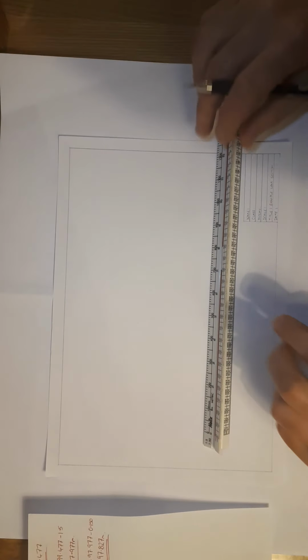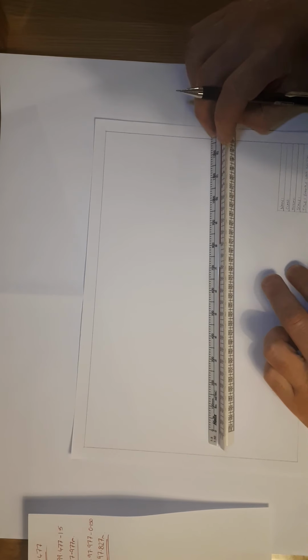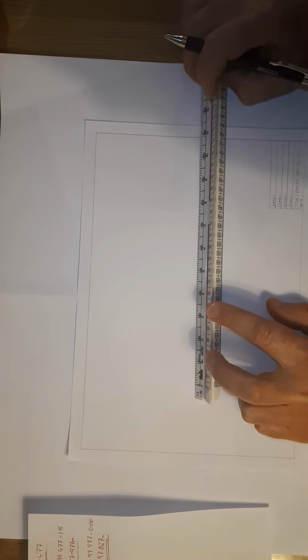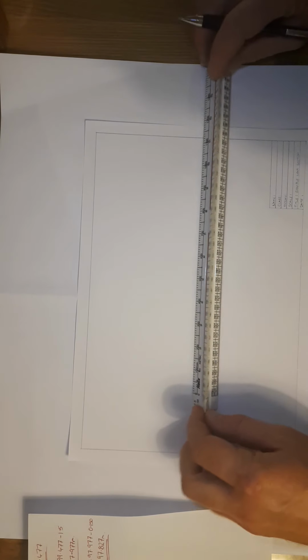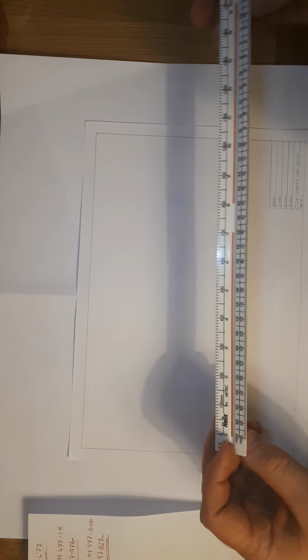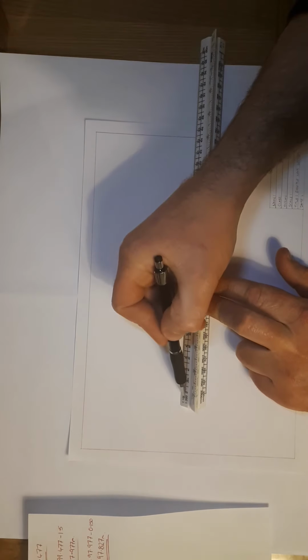Okay, so what I'll do is I'll just draw a horizontal line on the page here. So we're told, 1 to 100. So I'm going to use the 1 to 100 scale.